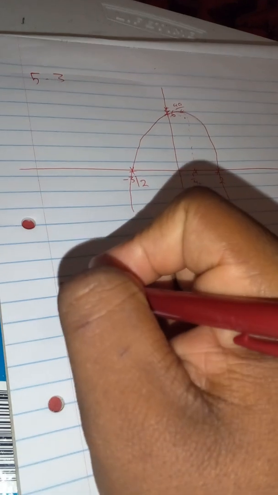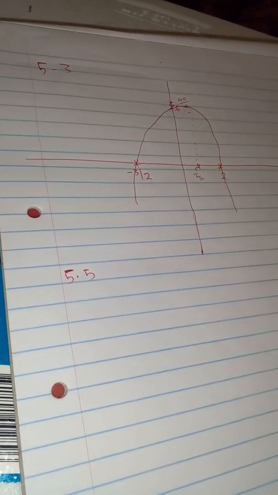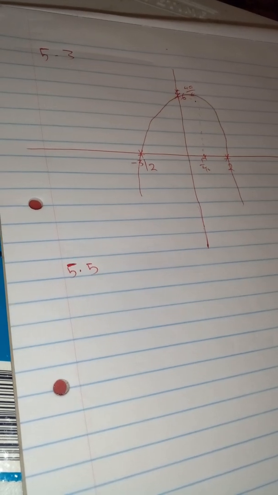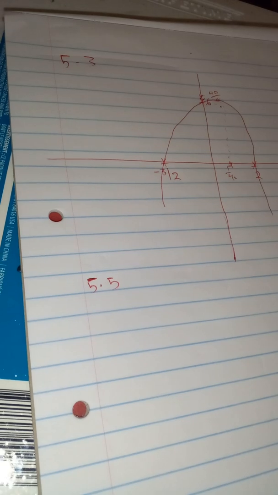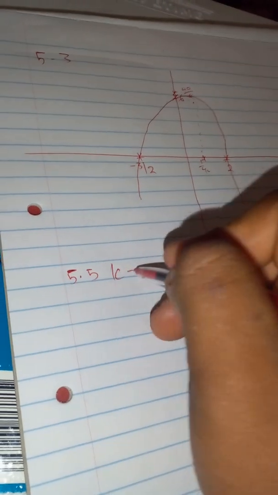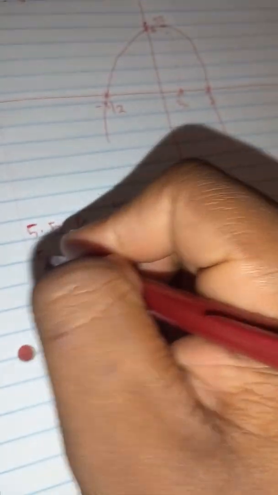Then 5.5. They say find the values of k such that f of x is equal to k has a root. So it has a root if I'm negative where the graph tends. So I'm going to simply write k is equal to 49 over 8. Okay, so let's continue. 5.6.